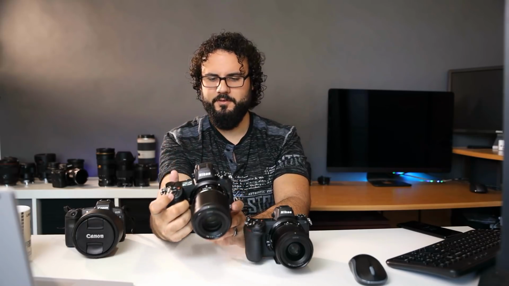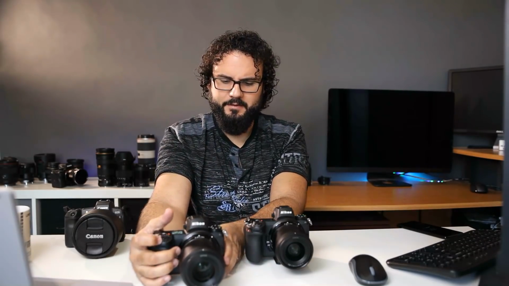So I got about 2 to 3 seconds of shooting on that, and that is in the high speed mode. So it is not incredibly fast.